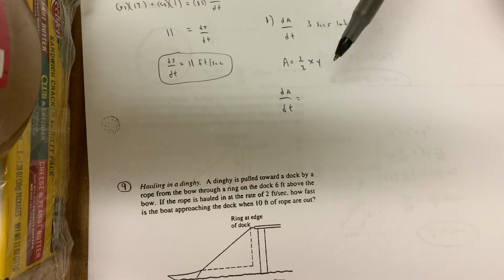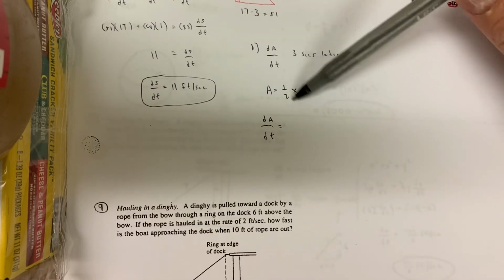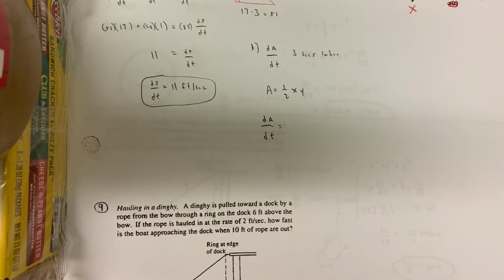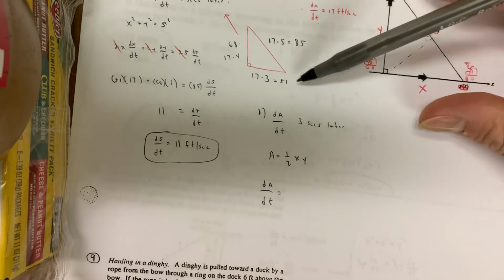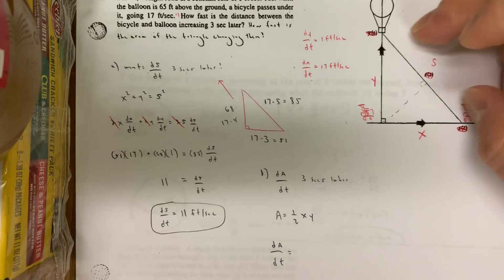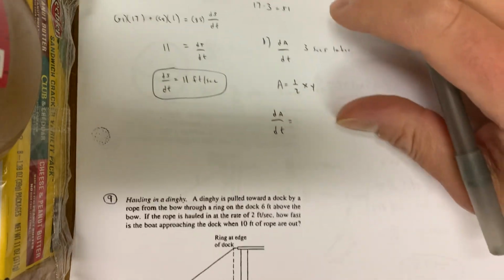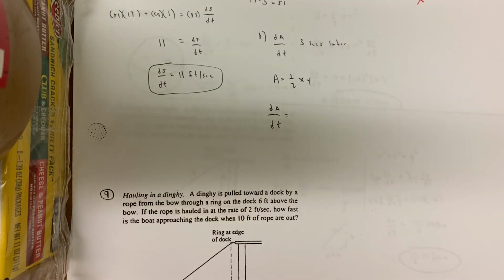Like if you just had dx over dt, you just had dy over dt, then you might want to make this univariable. But it's really difficult to do here because all the sides are variable, so you'd end up introducing an s anyway. So it's not really viable for this problem. It's more viable for the types of problems when one of the sides is constant. But regardless, product rule, second, right?